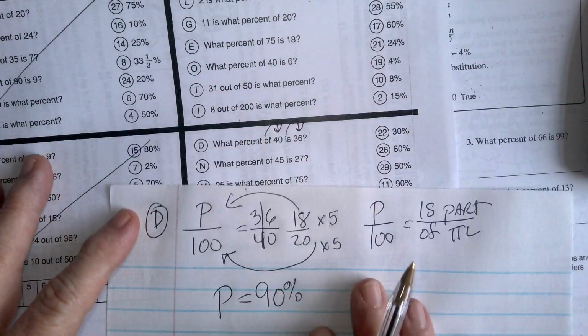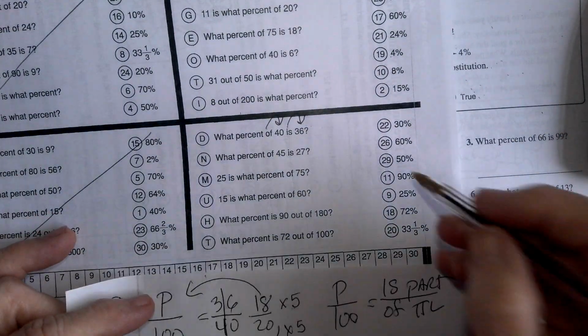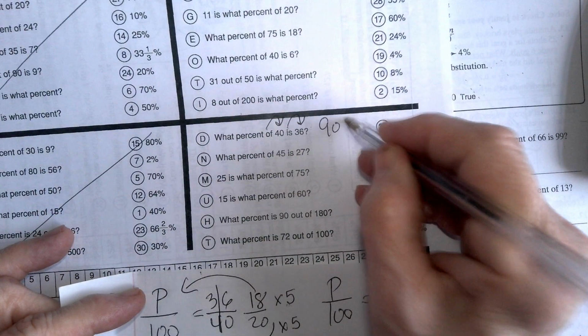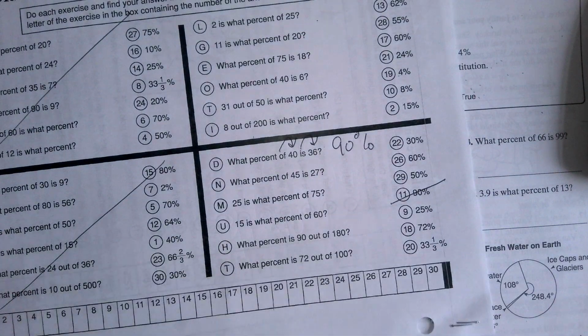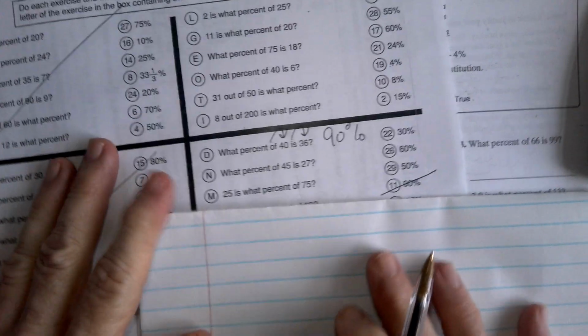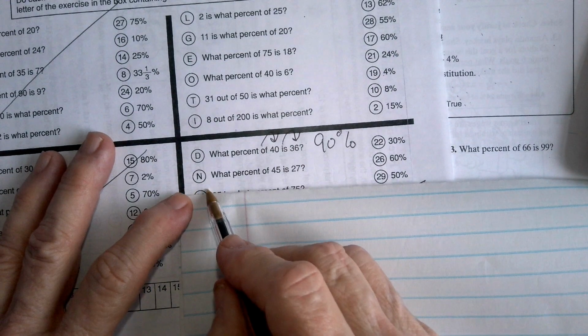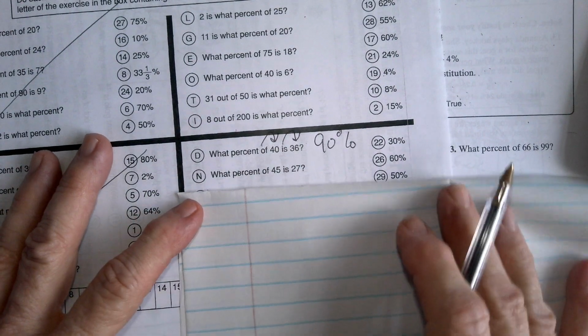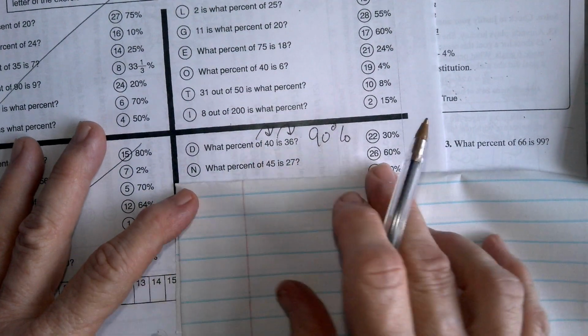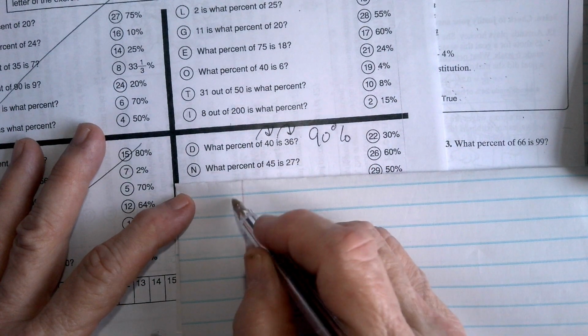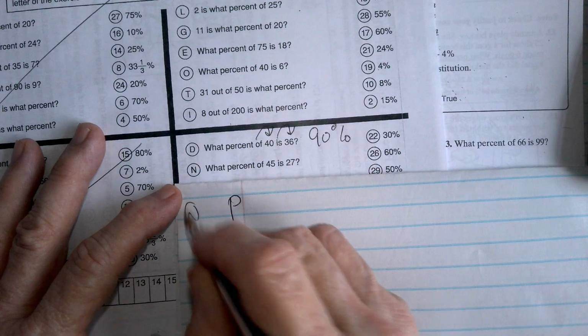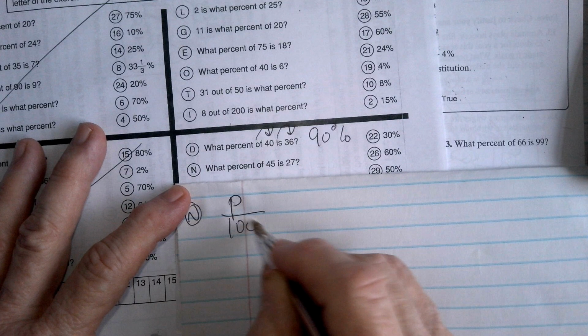All right, so just on this one, because we're not doing all of them, just find your answer. And we're going to look on these to see if we can find short. No, we're going to do them all. Okay, let's go ahead. I'm looking at the end. So on the end, do you have your percent? No. You don't have your percent, so go ahead and put P over 100.